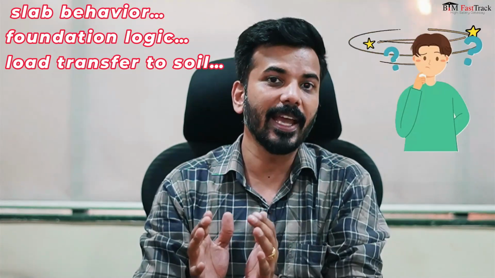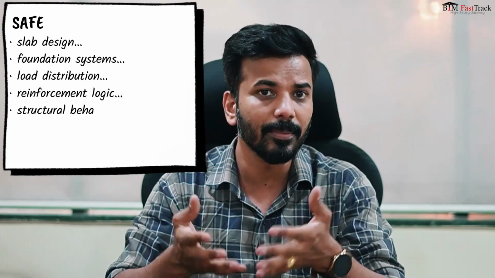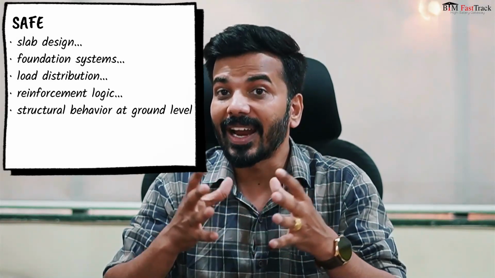This is the exact gap where SAFE comes into the picture. SAFE is not just another software, it is the tool that helps you understand what is happening at the most critical level of this structure. Because in real projects, foundation and slab design decides the stability of the entire building. So SAFE helps you work on slab design, foundation system, load distribution, reinforcement logic, and structural behavior at ground level.